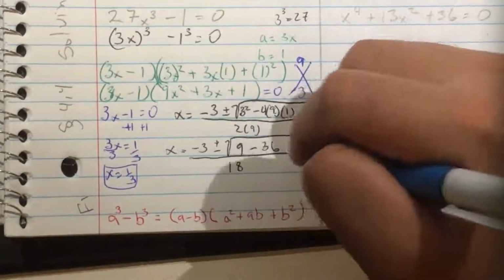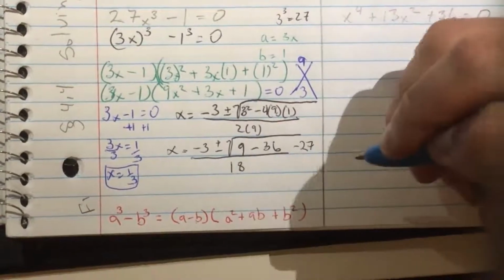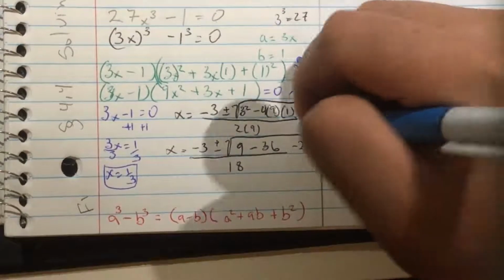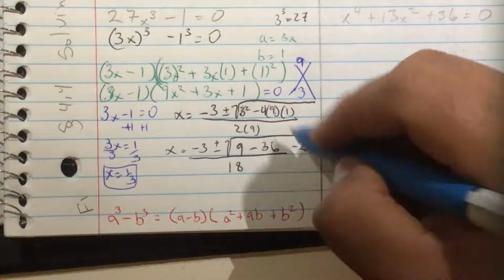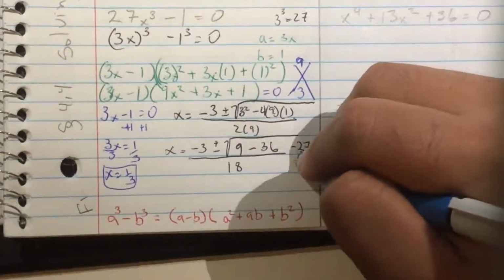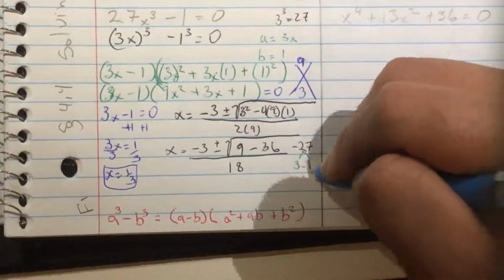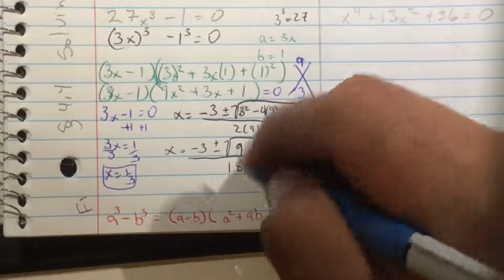9 minus 36 is equal to negative 27. You can separate 27 as 3 and 9. The negative 9 will come out as 3i.